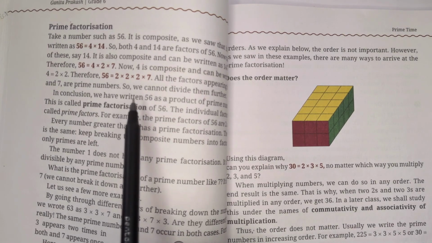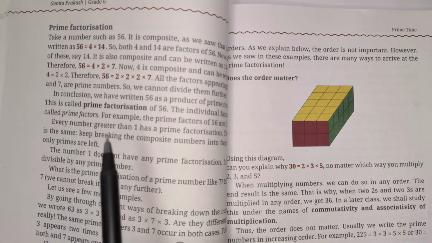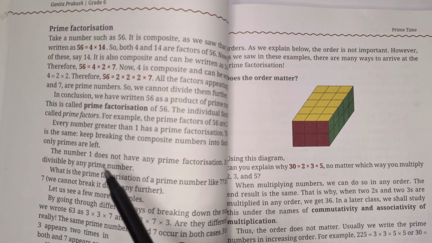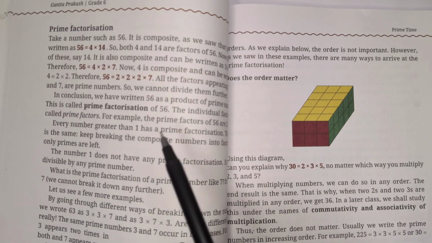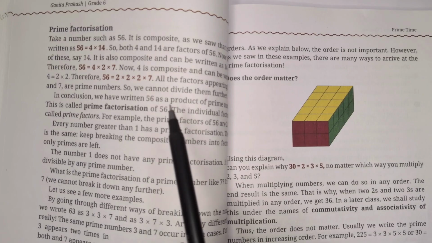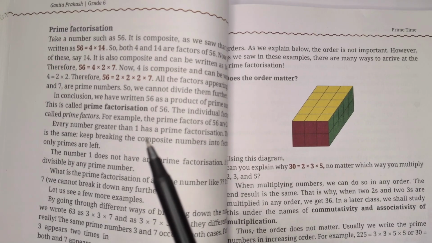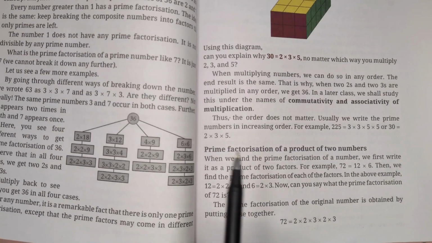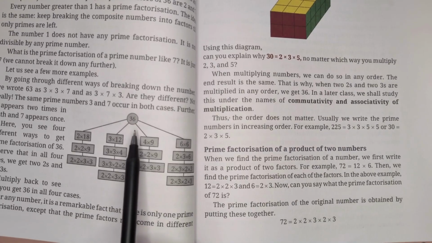The easiest or simplest method to find the prime factorization of a number is to keep on dividing the number by prime numbers until the remainder is 1. In this case, the number is 36.